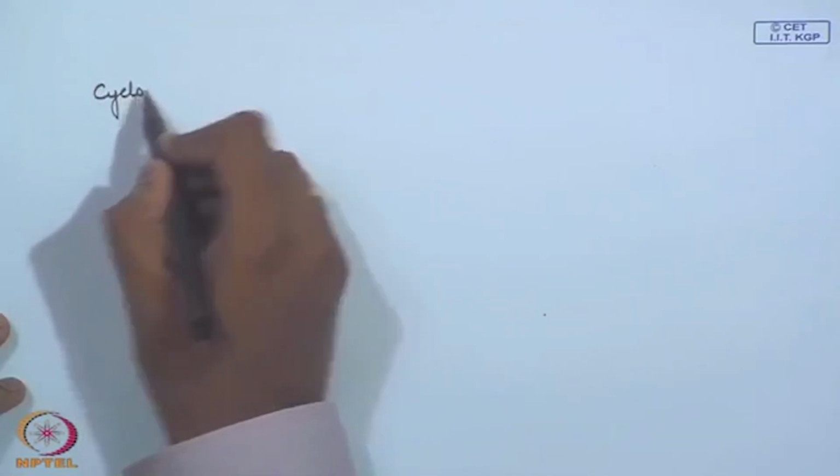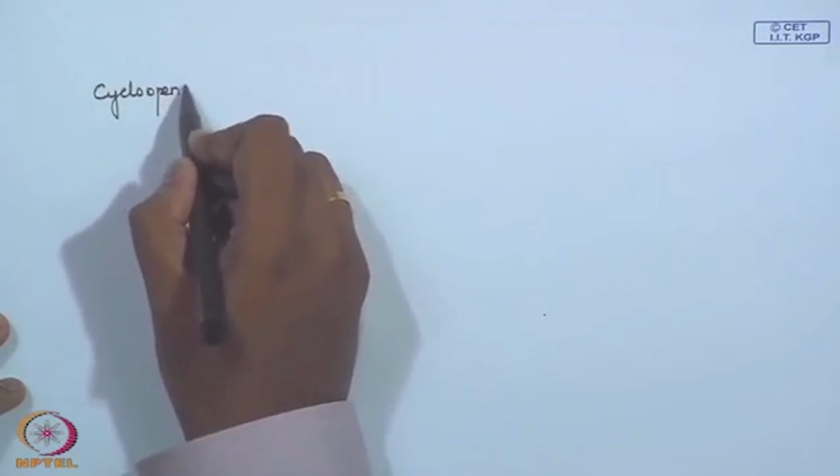Now same way we can see about cycloreversion, or ring opening, also. They also are a little bit specific in nature, because you have seen the ring closure reactions. You can apply your Woodward-Hoffmann rule also, and you can see ring opening more like that.